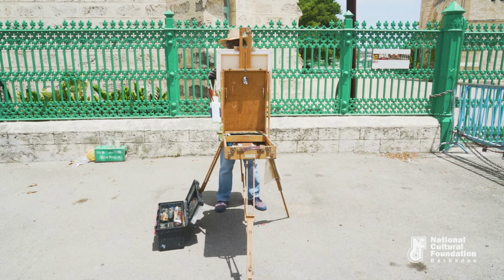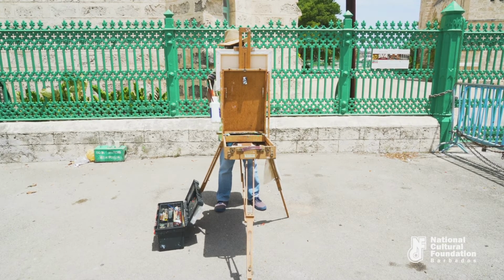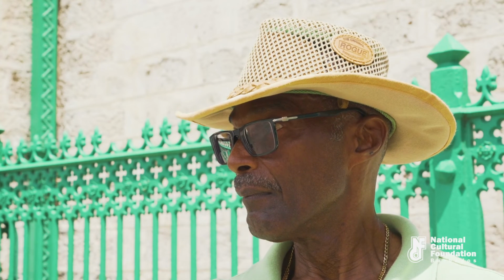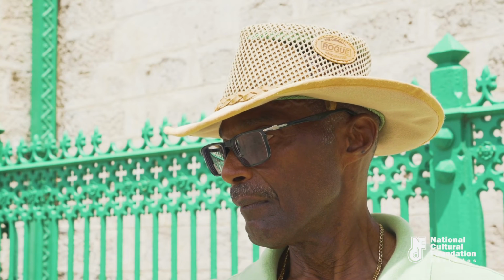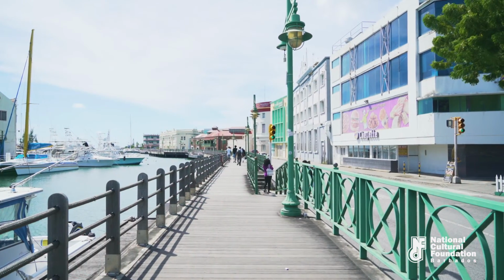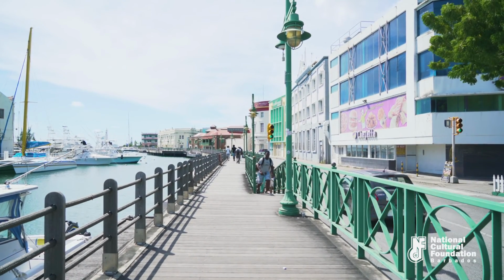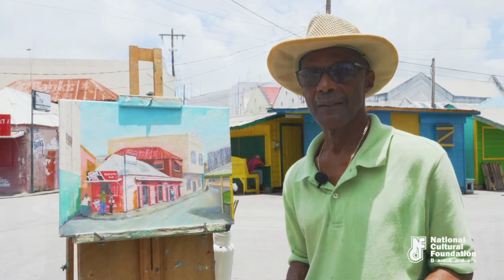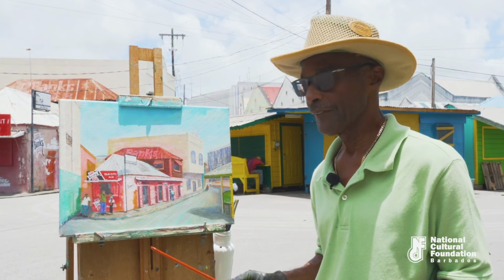Once the blocking was completed, I added details in order to complete the painting. This is the finished painting.